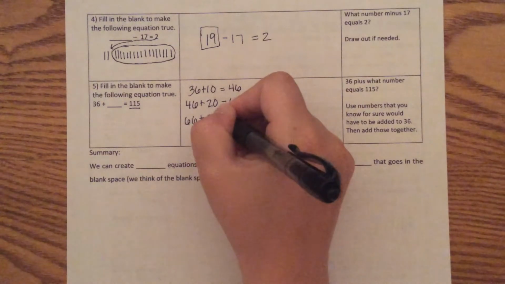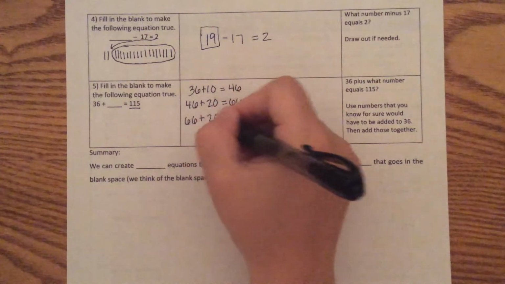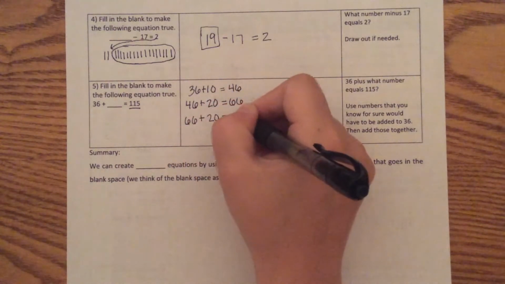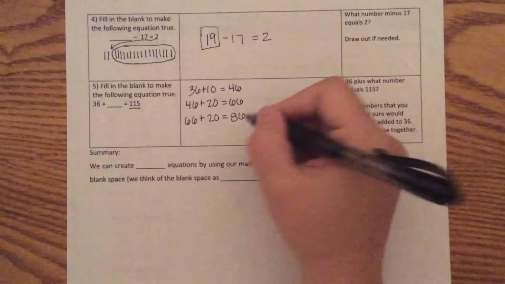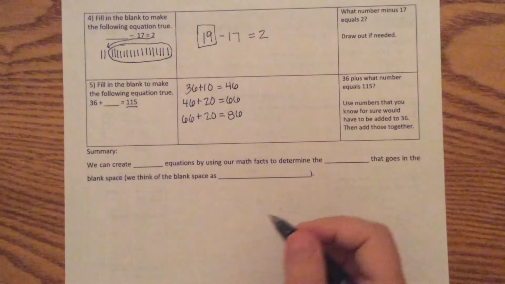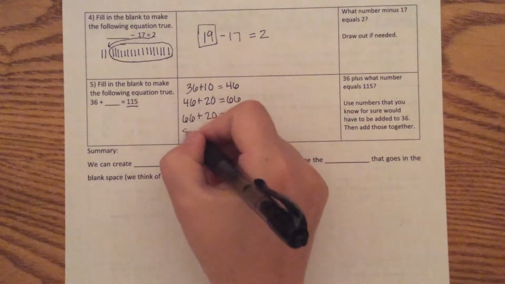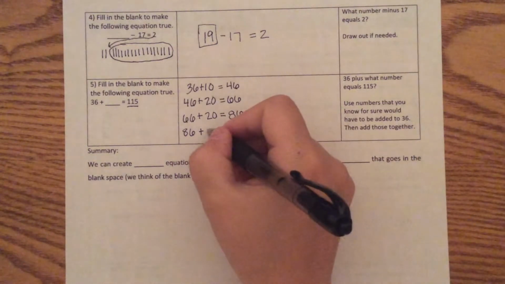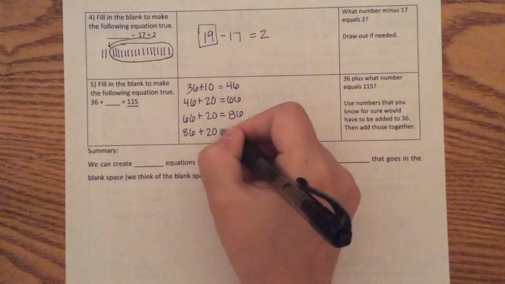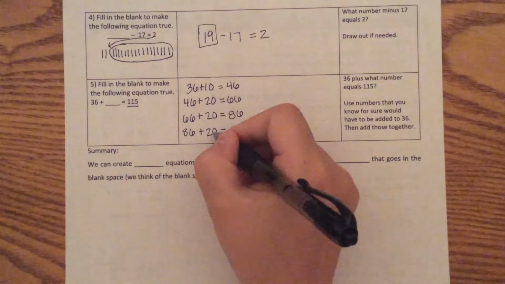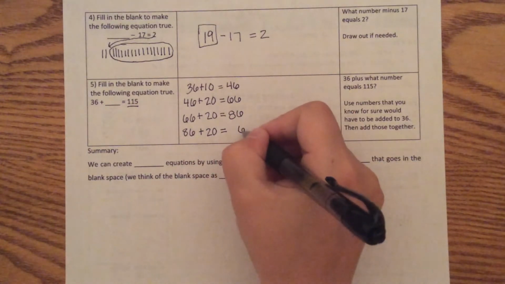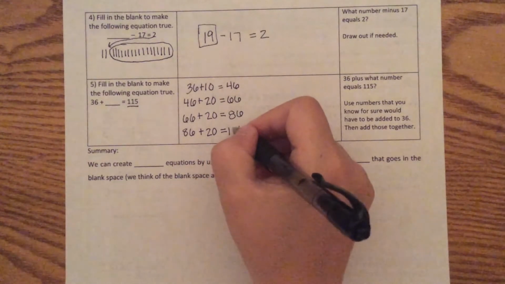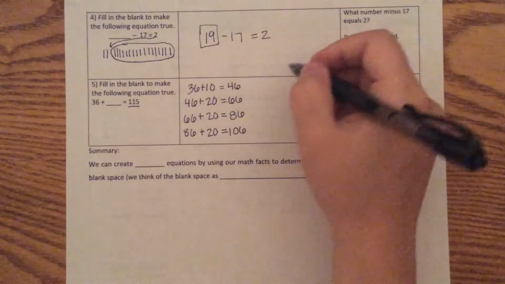So now I think I could add at least, let's do 20 again. So 6 plus 0 is 6. And 6 plus 2 is 8. So have I hit that 115 yet? Nope, I'm still at 86. So now I'm going to say 86 plus, I think I can do another 20. So 6 plus 0 is 6. 8 plus 2, 8, 9, 10, that's 106. So now I'm getting close.